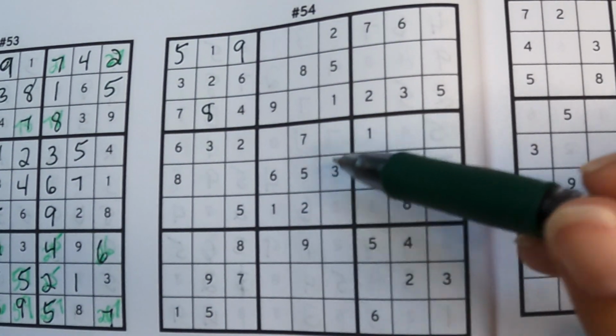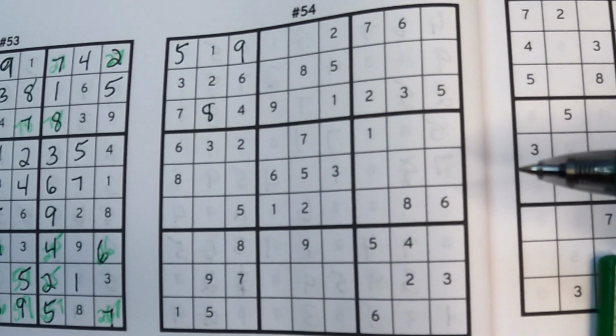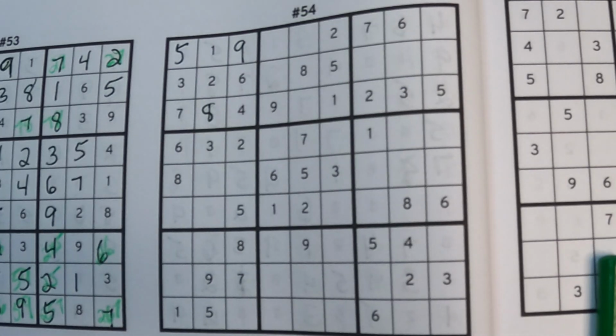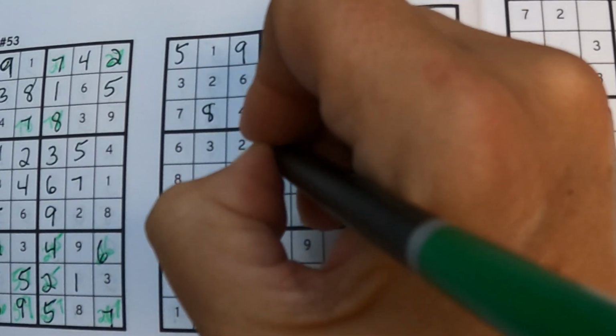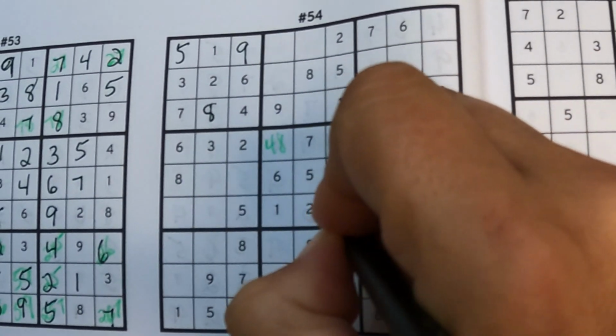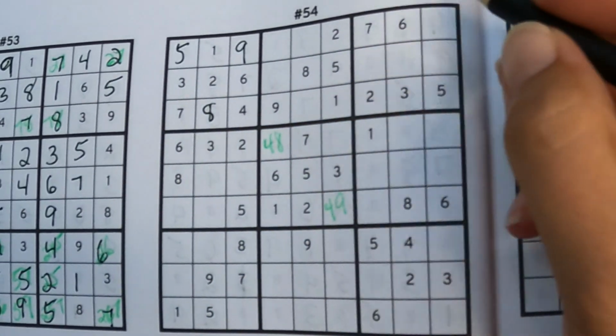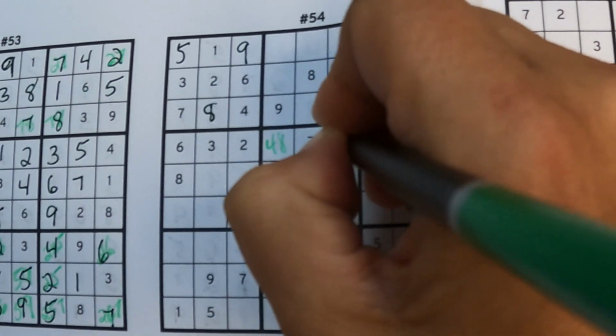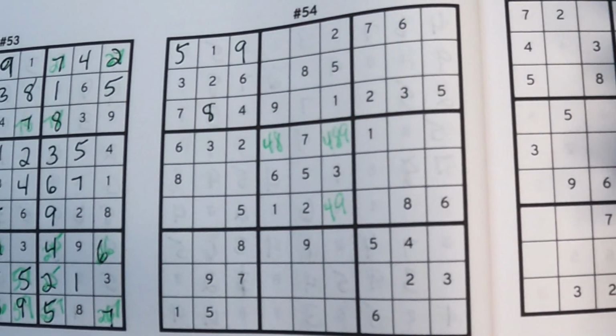For this box, we're missing 4, 8, and 9. We've got a 9 here, so 4, 8. 8 here, so 4, 9. And no help here, 4, 8, 9.